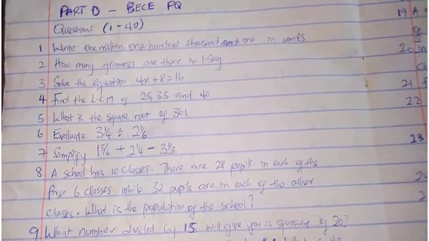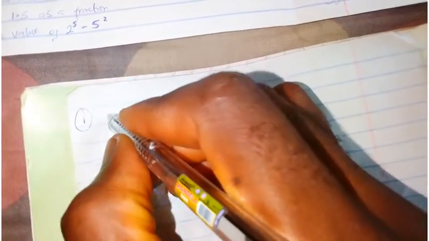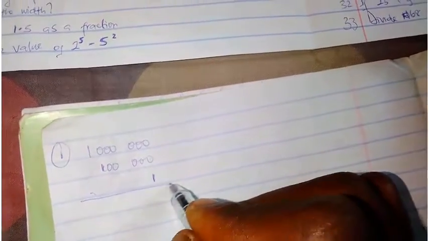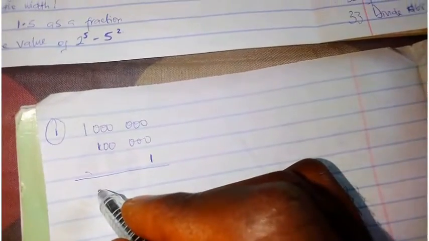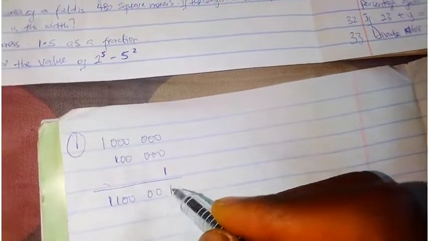Write 1,100,001 in words. Okay, number 1 solution. 1 million is 1,000,000, then 100,000 and 1 in words. Relatively, it will become 1,100,001. This is my answer. As simple as this. So that's number 1 question.